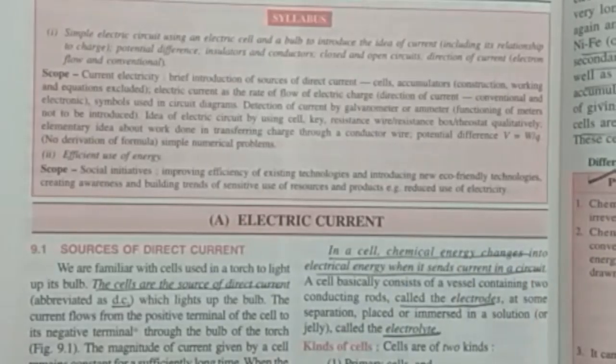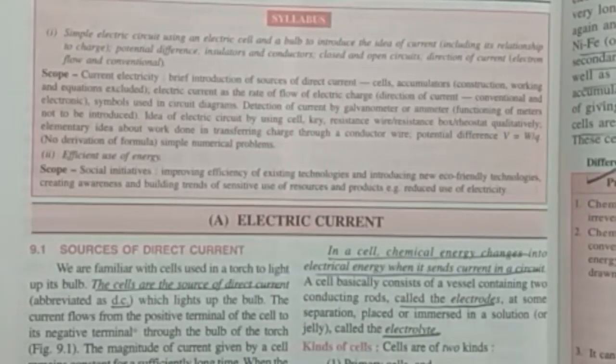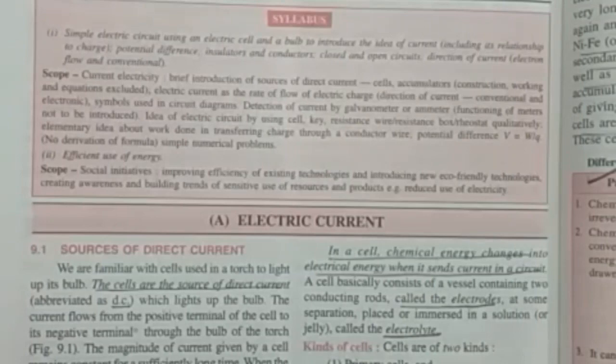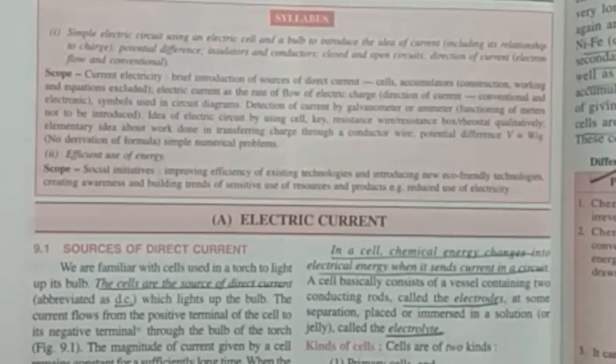Now we will look at the diagram of this cell and we will carefully observe these points. What points you have to keep in your mind? Where are the electrodes, that is the positive and the negative electrode? What is the direction of the current and what is the overall structure of the cell? In that diagram you will see that there is an electrode inside the cell. That electrode acts like a positive electrode.